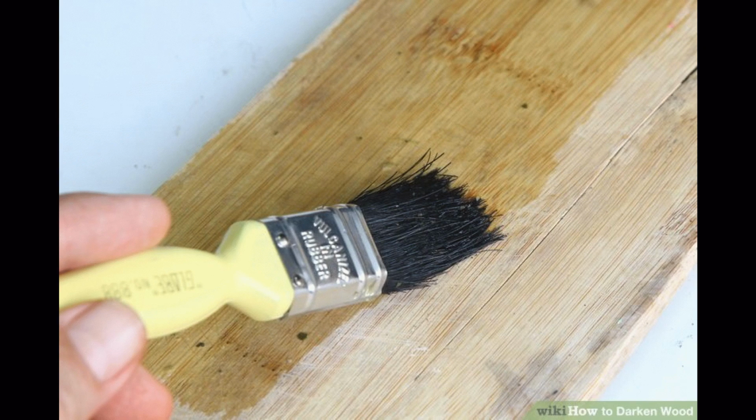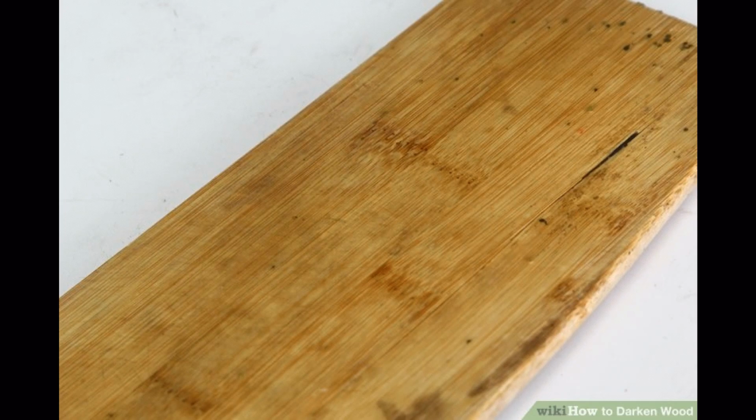Use a paintbrush to brush the black tea onto the wood. Make sure you cover every part of the wood's surface that you want to darken. Let the wood and black tea sit for an hour. You want the black tea to fully absorb into the wood before you apply the next coat of stain.